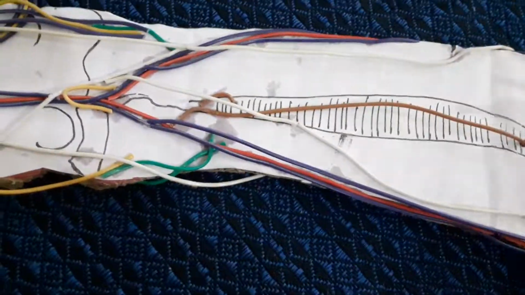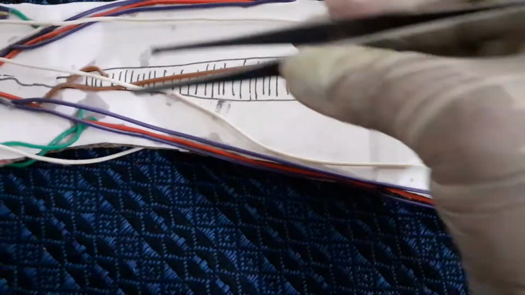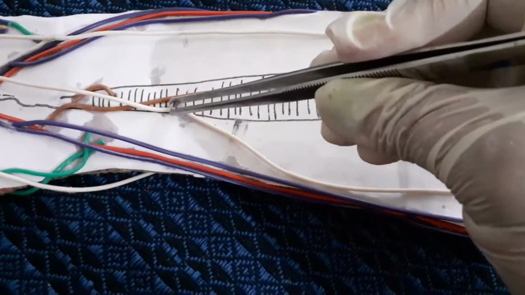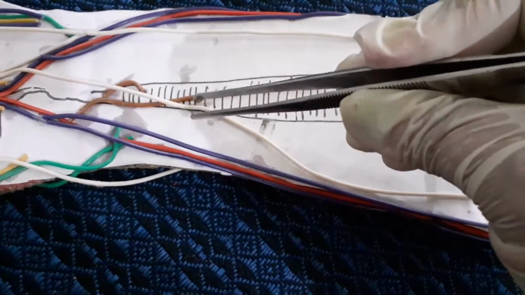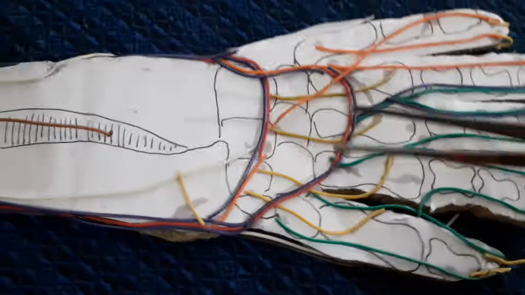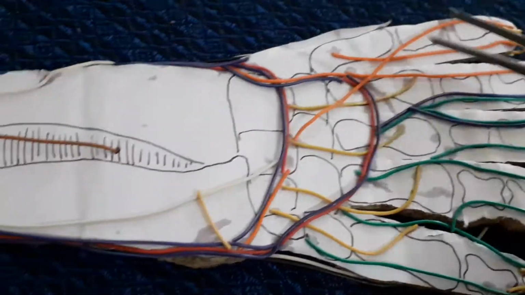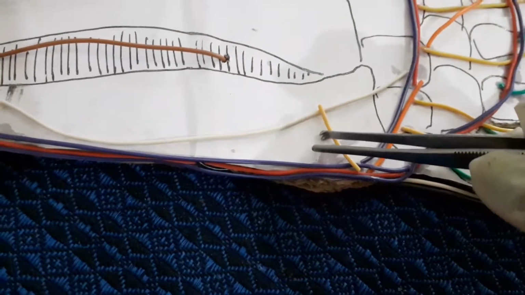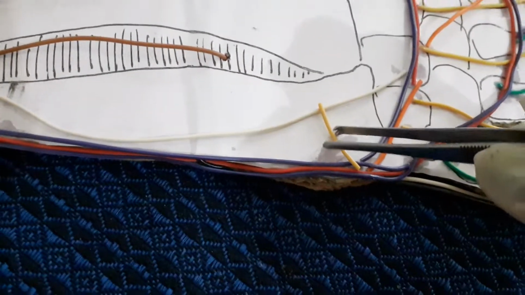This is the forearm and it runs in the middle, but it runs on the ulnar aspect. It collects the veins from the palmar aspect of the hand. And this yellow one is the perforating veins.